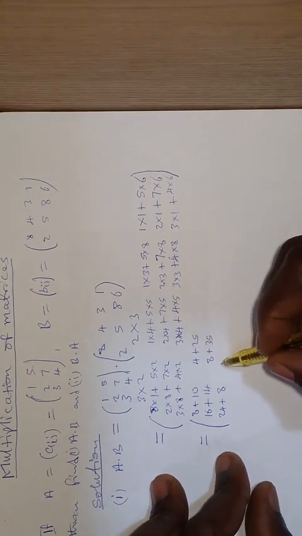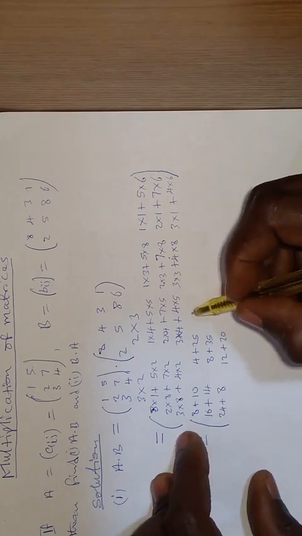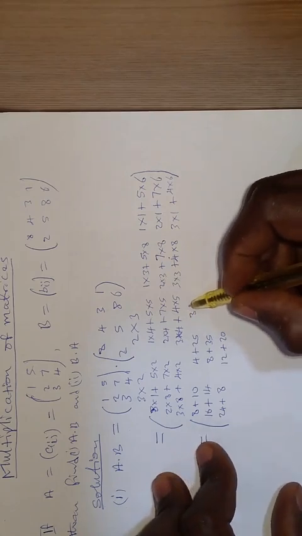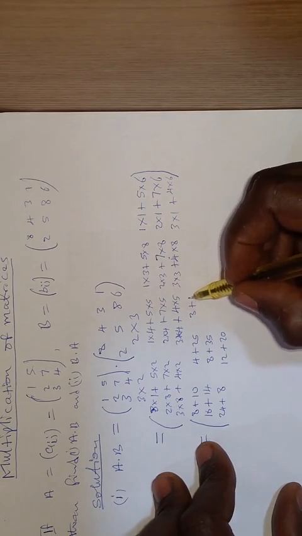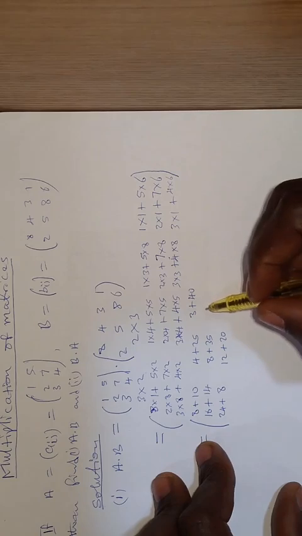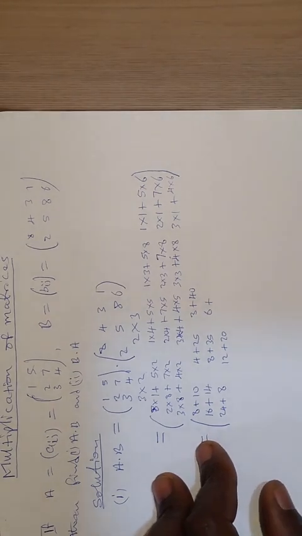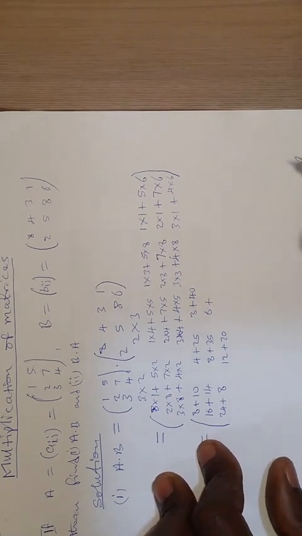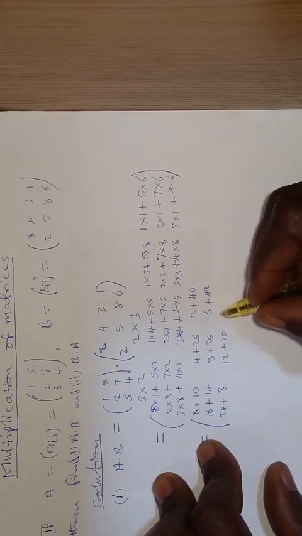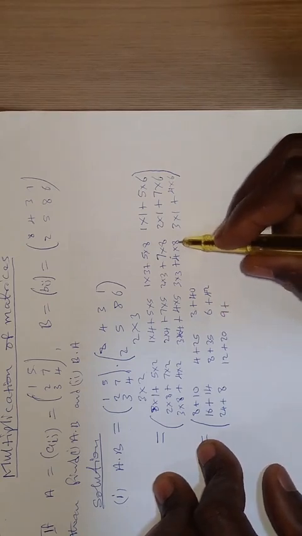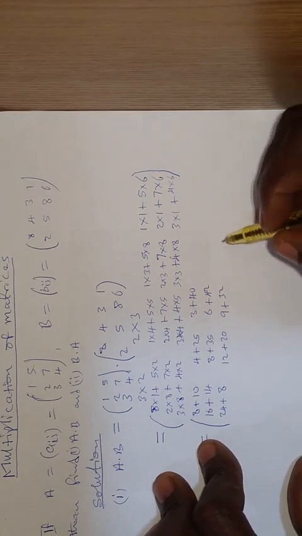This time this is 12 plus 20. 1 times 3 is 3 plus 5 times 8, which is 40. Then 2 times 3 is 6 plus 7 times 8, that will be 42. Then 3 times 3, 9, plus 4 times 8, that should be 32.